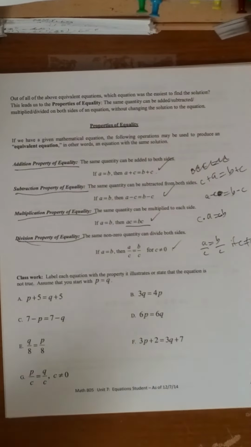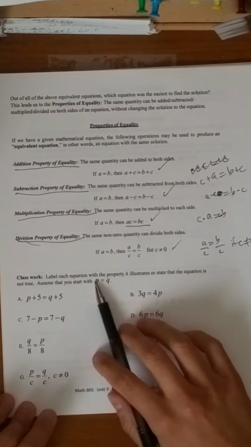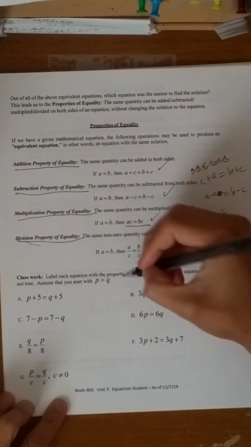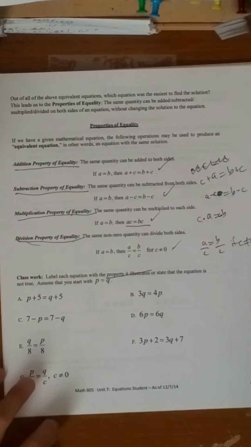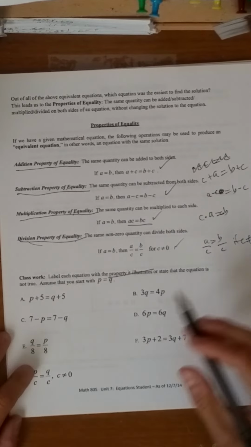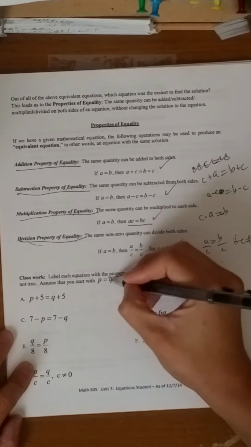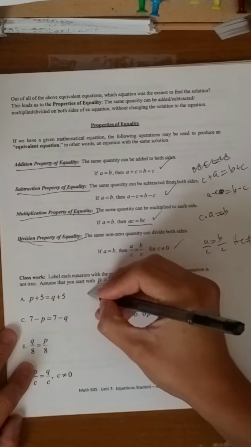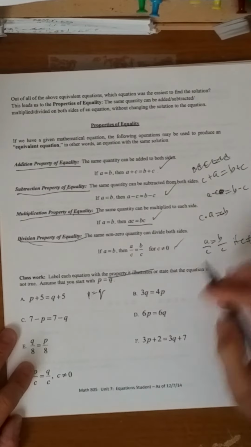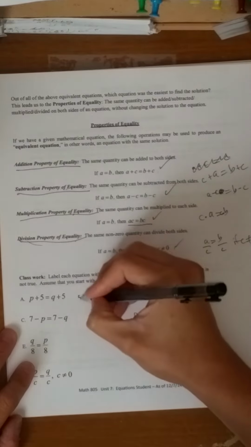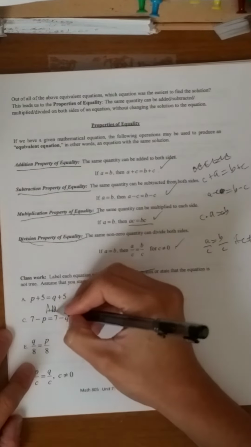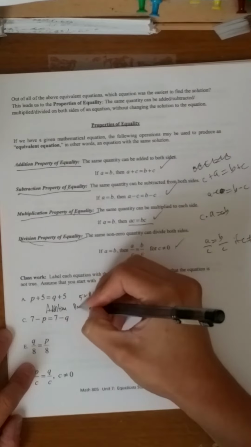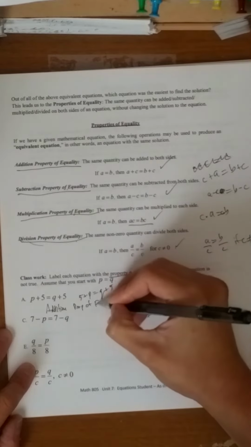Okay. So what you should do now is we want to label each equation with the property it illustrates. Okay. Which property? One of these properties of equality. Or state the equation is not true. Okay, so we should do this one here. So what are you starting with? You're starting with P equals Q. So here, if P equals Q, what did I do to get here? I added 5 here. So what property is that? That's the addition property of equality.